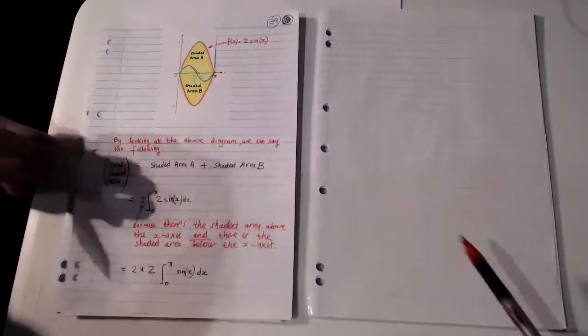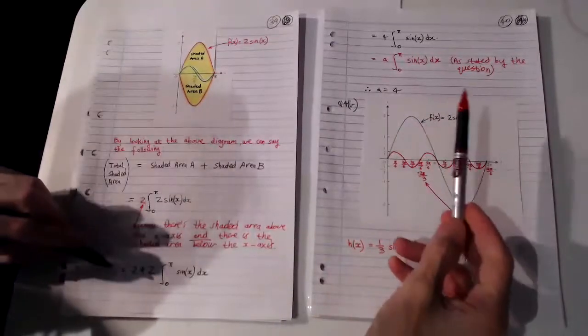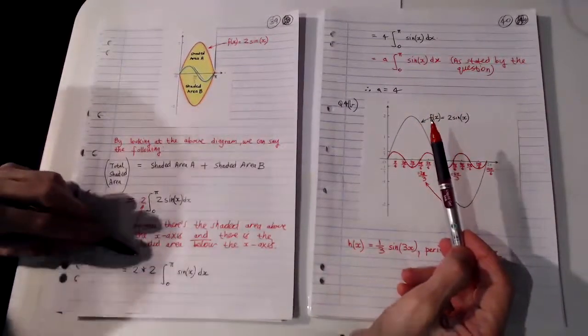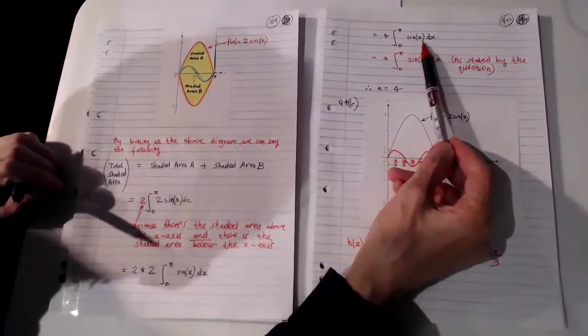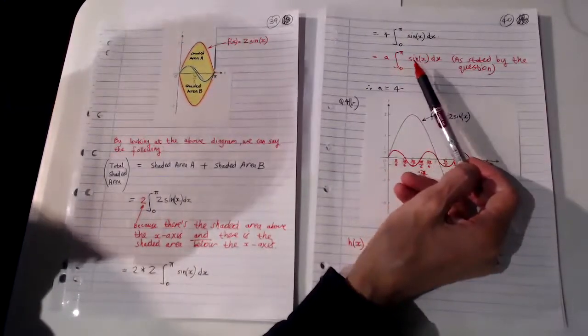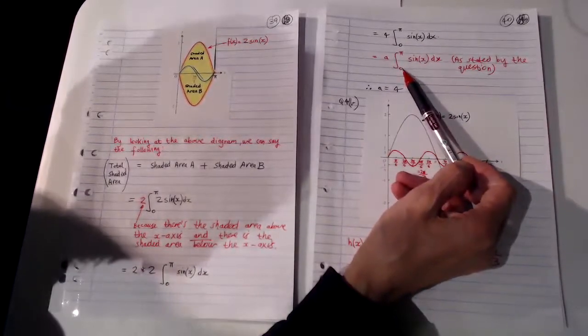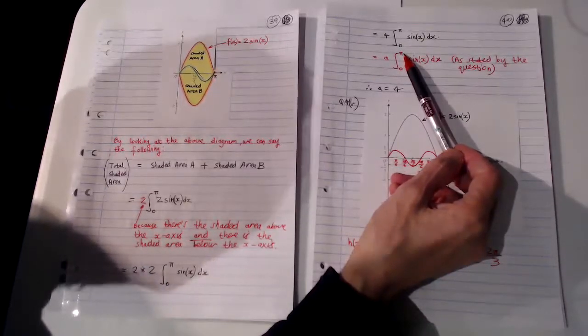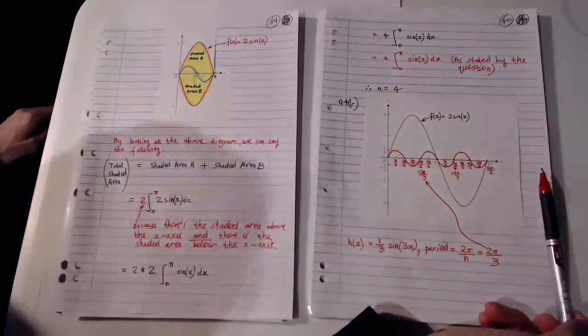And the next thing that happens is that 2 times 2 is 4, and you end up with 4 times the integral of sin x between 0 and π, and that matches up perfectly with what the question wants you to find, which is A times the integral of sin x between 0 and π. And so you can see that A equals 4. So question A is done.